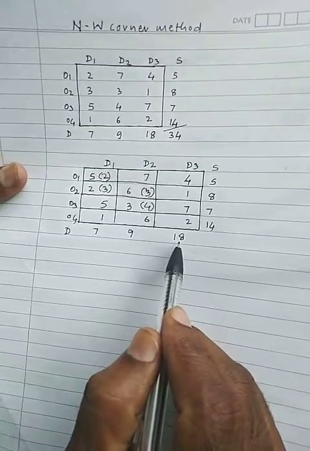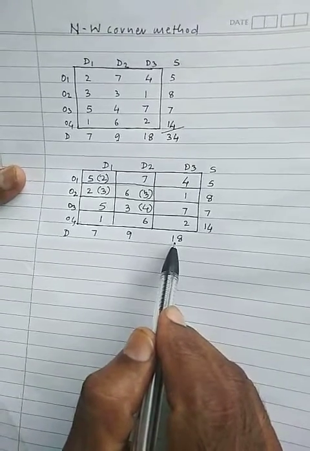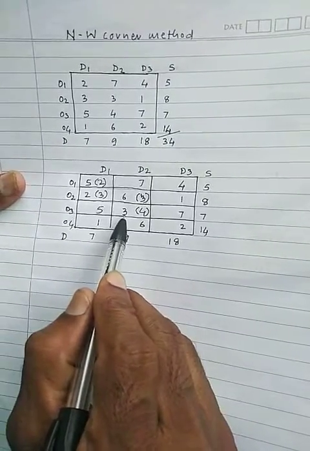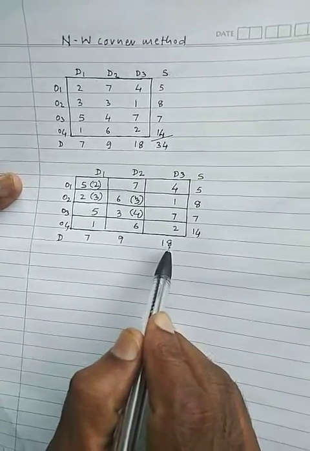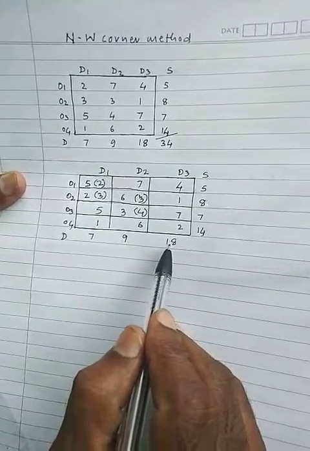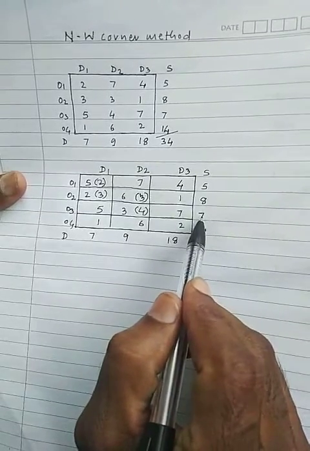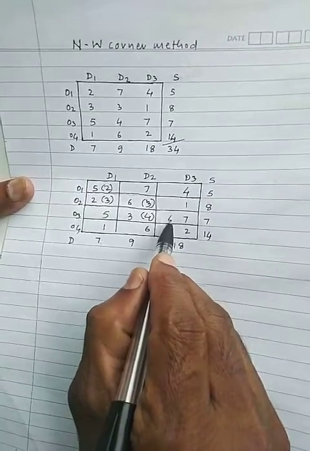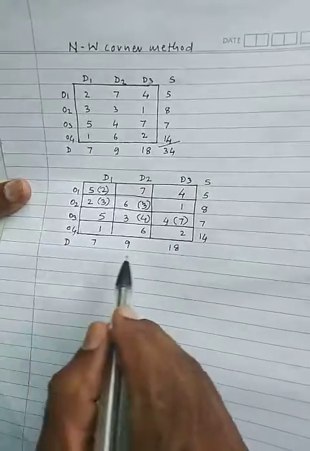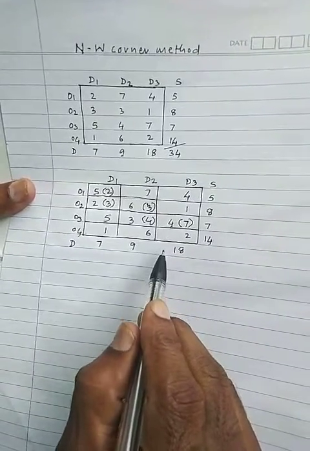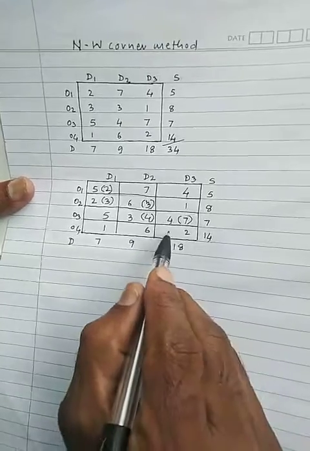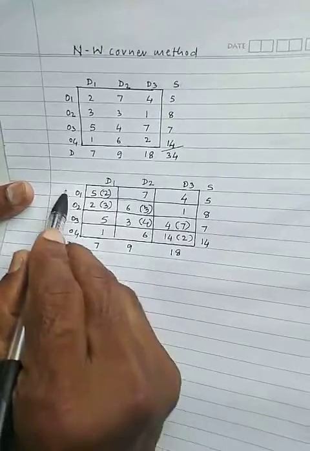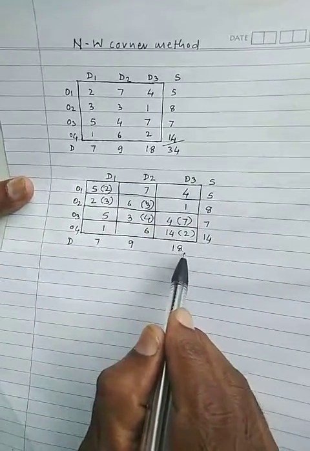Now here, demand is 18, and supply is 7, out of which already 3 has been given. Therefore the remaining is only 4. 4 I can give here. Next, 14 I still have to satisfy, and in the last row 14 is there. Therefore I am giving 14 to this cell. Look at the given table: 4 plus 14 is 18, satisfied.